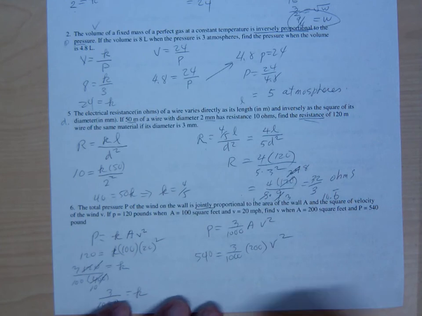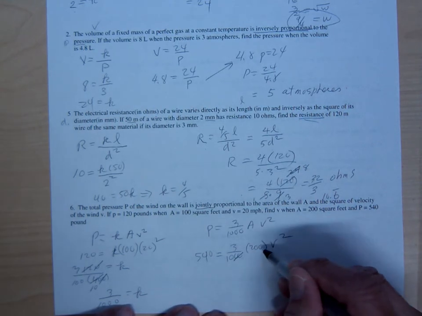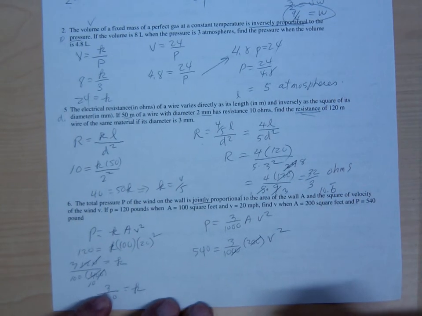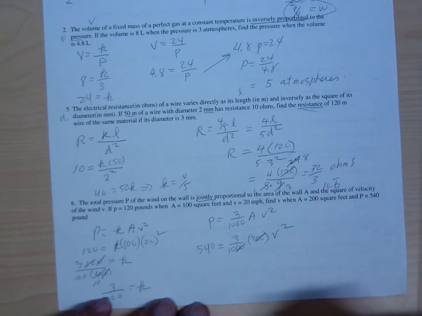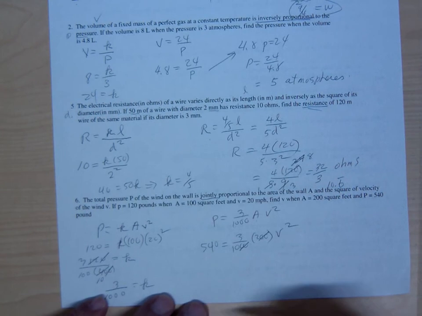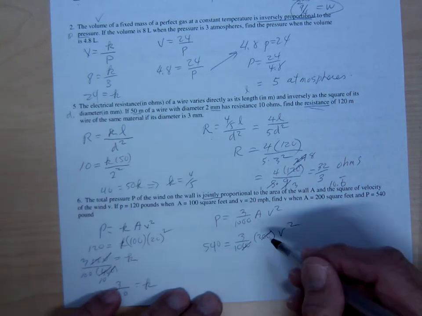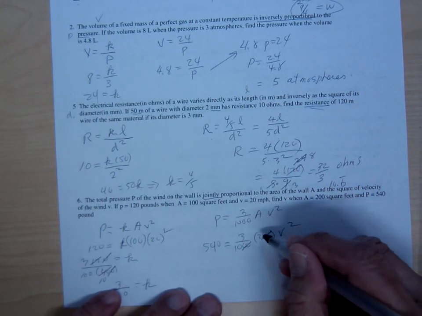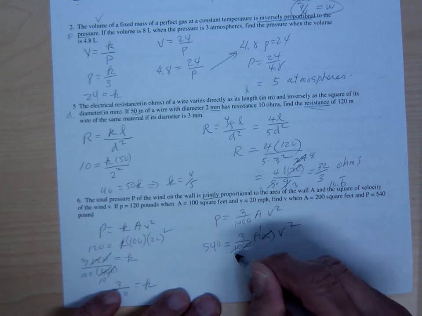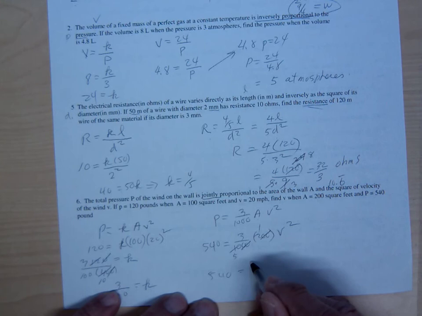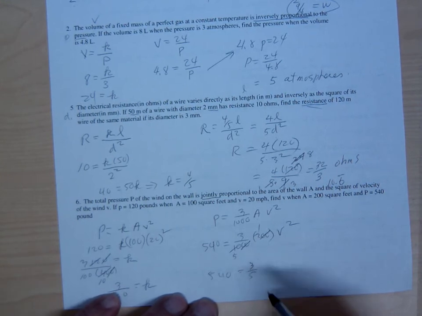That means I divide both sides. 100 could go into there. Okay. So I'm going to multiply by 10, divide by what? Oh, maybe something else. Oh, yeah, 2 could go into that. 2 going into 2 once, and 2 going into 10 5 times. So basically I have 540 equals 3 over 5, yes? V squared. How's that?